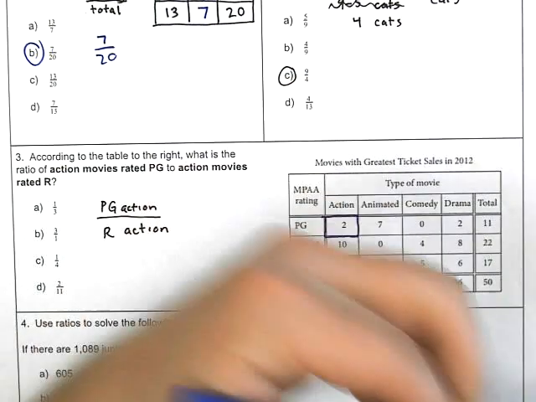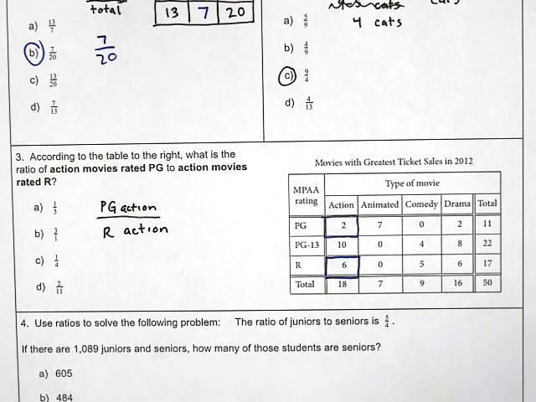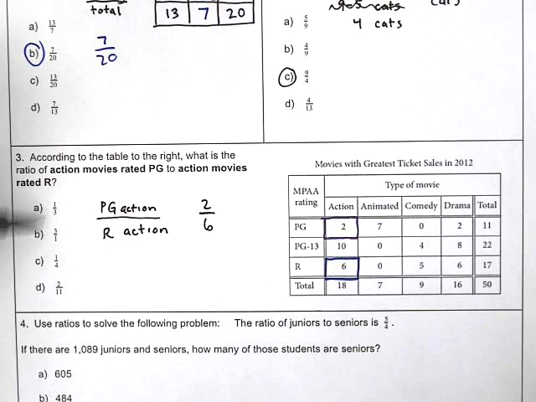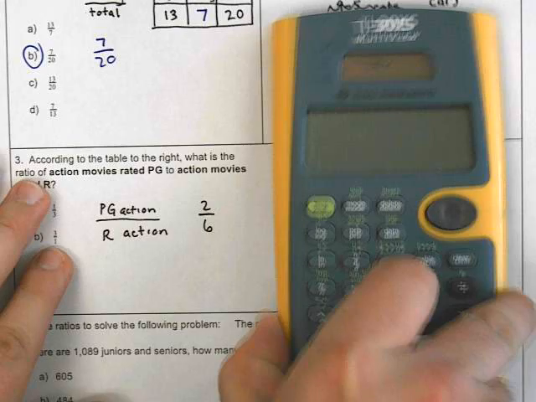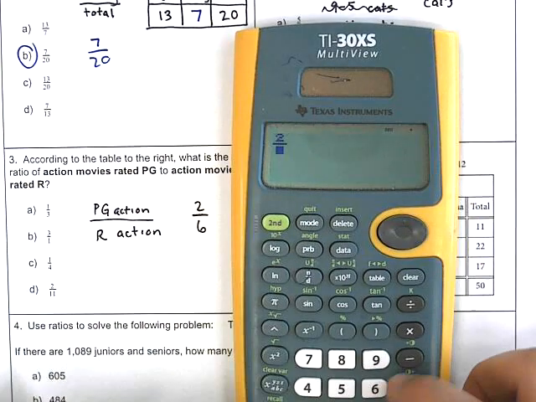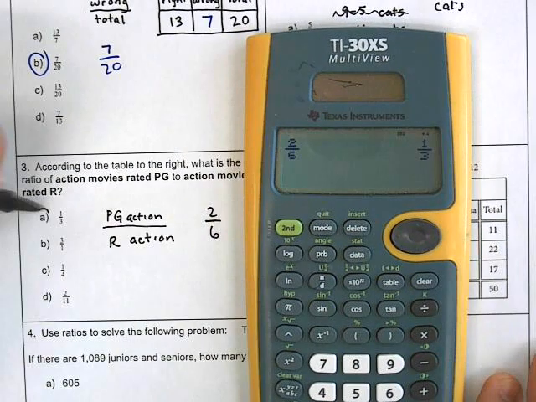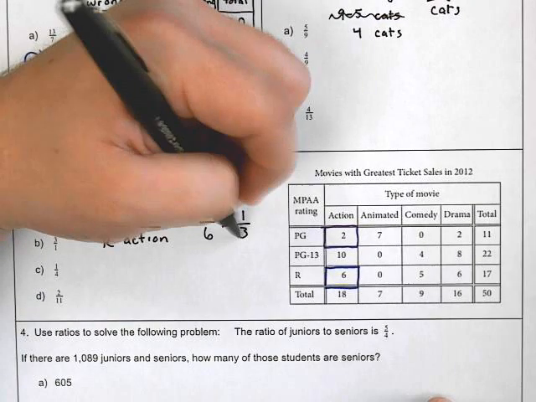Okay, so now I know that I need to go 2 over 6. Okay, 2 over 6. Oh, shoot, there is no 2 over 6. I better check on my calculator to see that that 2 over 6 is simplified. 2 over 6. Oh, it's 1/3. Okay, that's not bad. There we go. 2 over 6 is the same thing as 1 over 3.